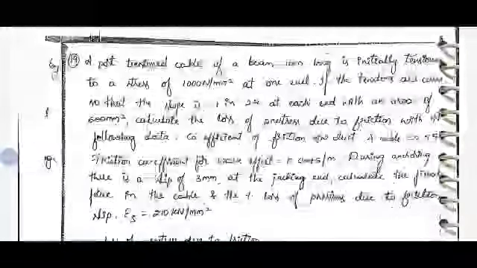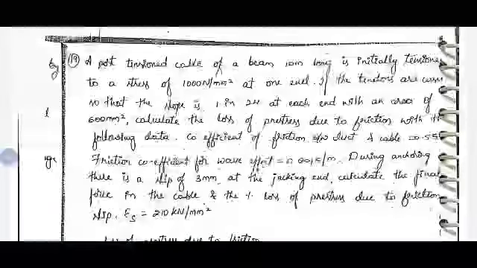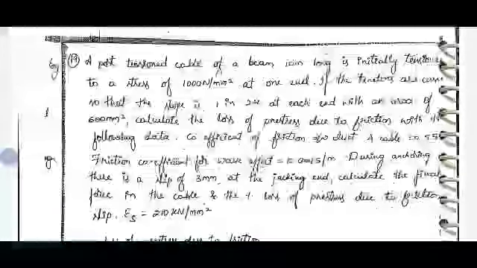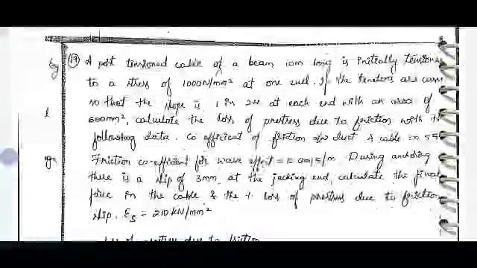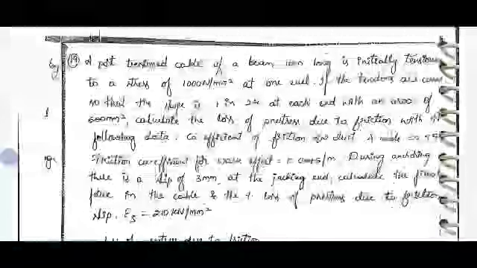Next problem. A post-tensioned cable of a beam 10 meter long is initially tensioned to a stress of 1000 Newton per mm square at one end. If the tendons are curved so that the slope is 1 in 24 at each end with an area of 600 mm square, calculate the loss of pre-stress due to friction with the following data.